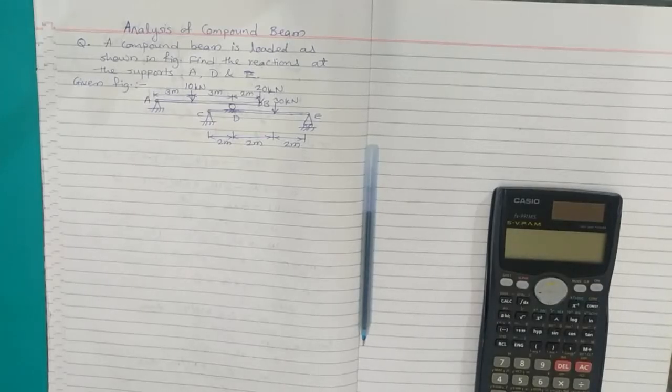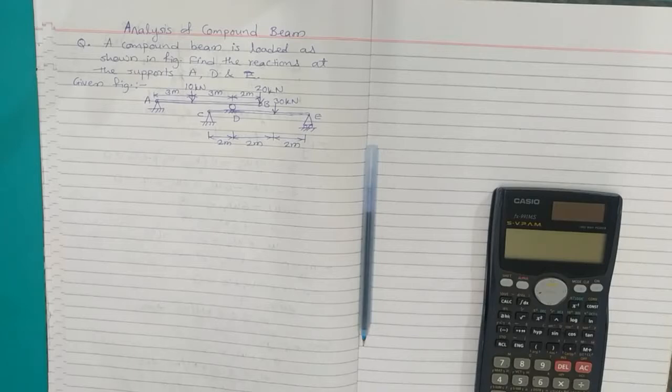Hello everyone. Till now, whatever questions we have solved based on beams, all of those belonged to simple beams. That means whatever structures of beams we have analyzed till now, in all those structures only a single beam was involved. But now we are going to analyze compound beams.